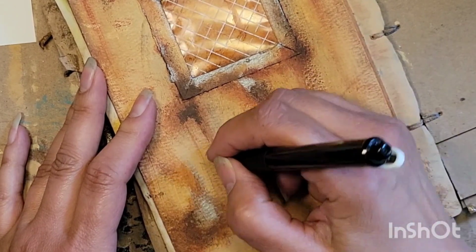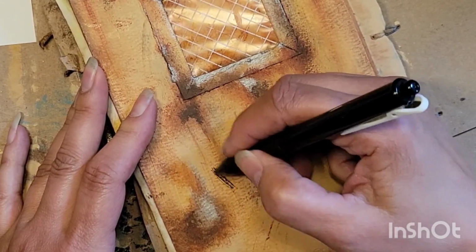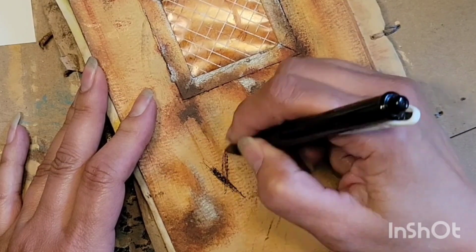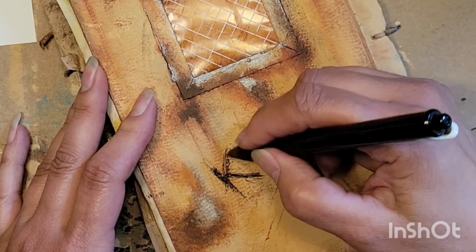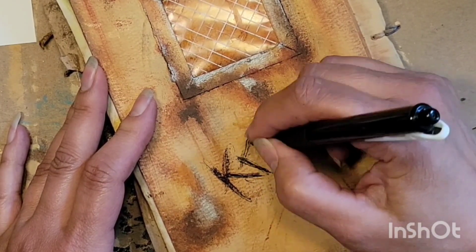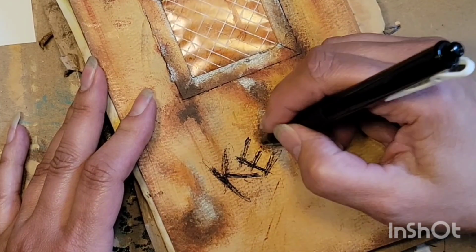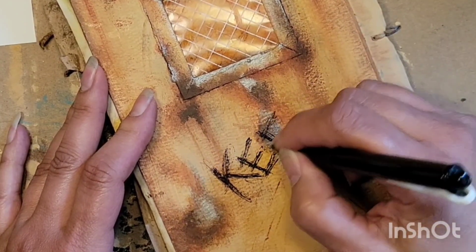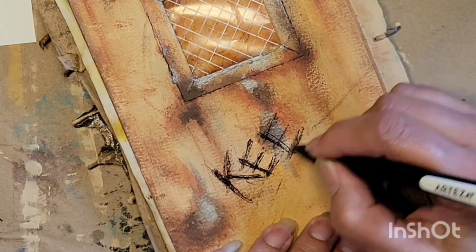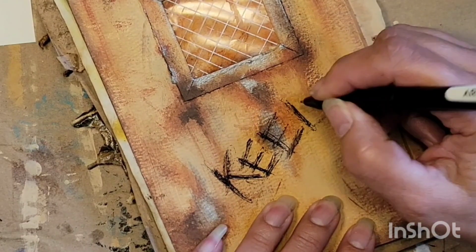Alright, so decorating the back side, I'm just using a ballpoint pen, black, and kind of like a scratch method. Make it look kind of like sloppy and scratchy.